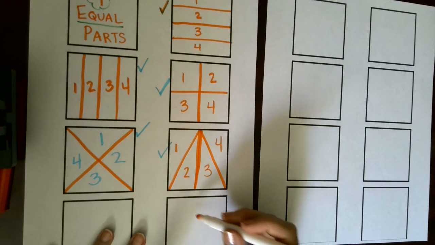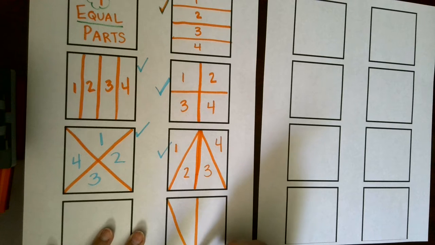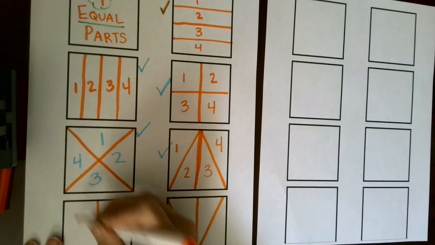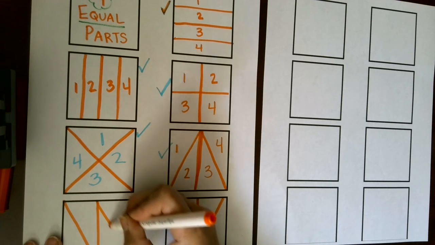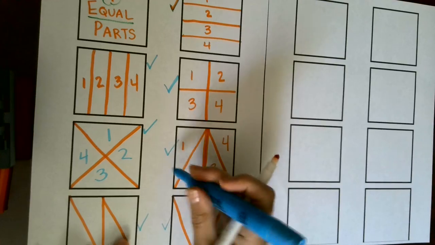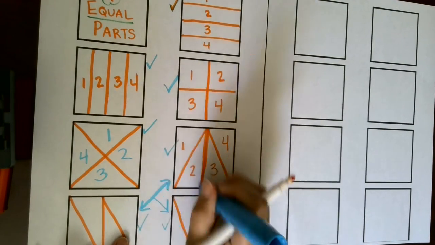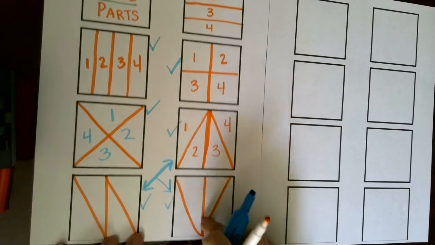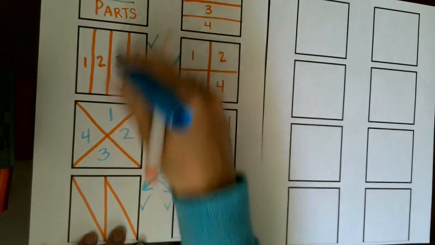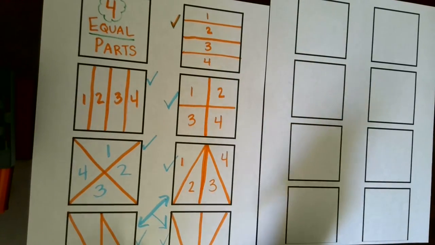This same triangle could be done this way, where you could come down, or you could cut it this way and come down like this. So again, all of these right here, these ones right here, this one, and this one, all 3 of these down here are the same exact ones with the same type of triangle. Every picture over here has 4 equal parts.